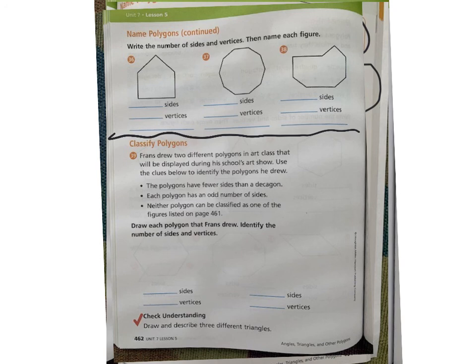So if you want to do this bottom section, you could do it for extra credit. All right, never too late to do extra credit. There's not that much school left, so they're going to give you some clues, and then you're going to draw some shapes. So try it. It's going to be fun.